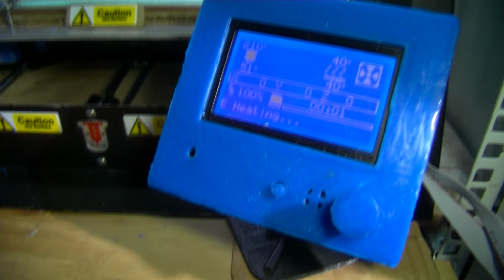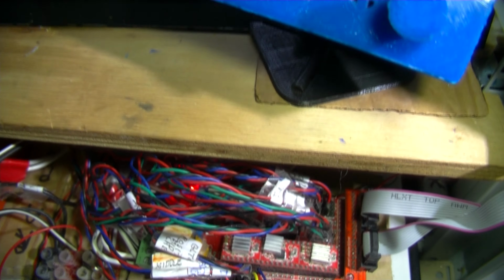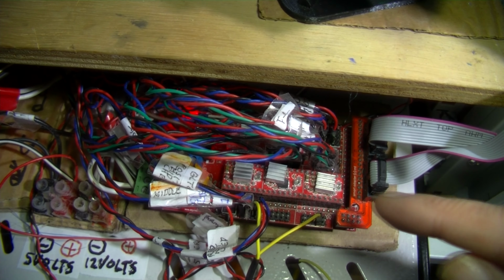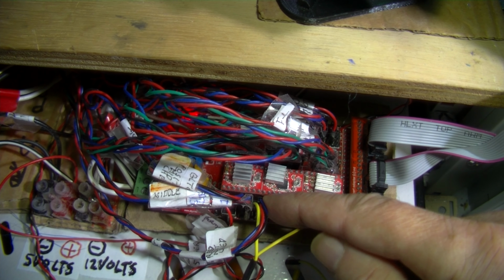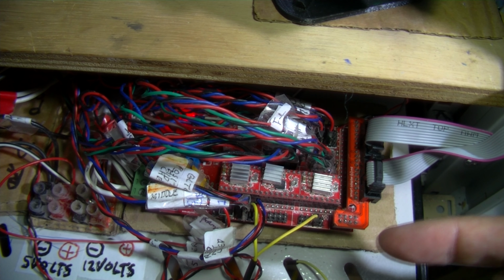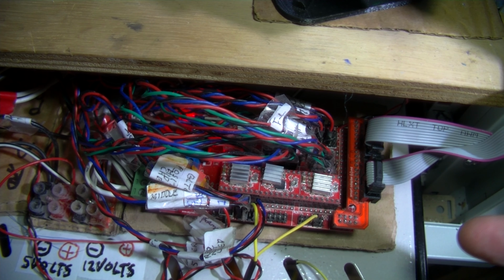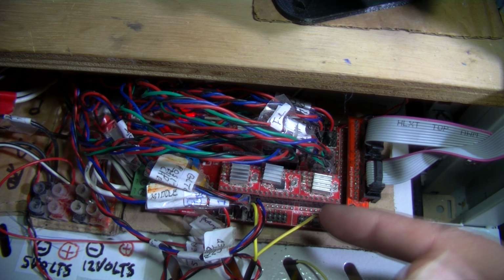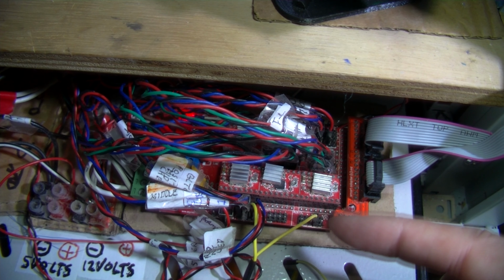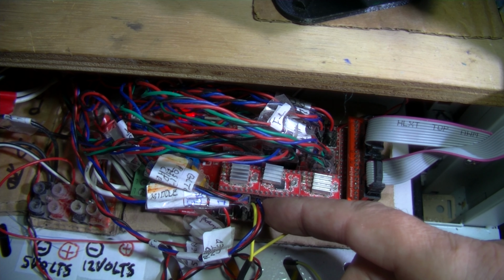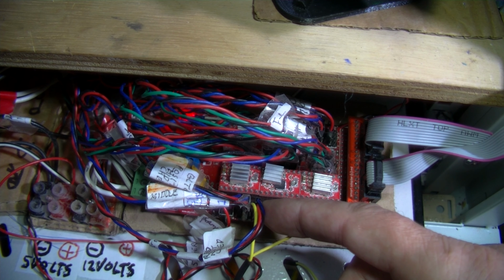I'll just fill you in on the idea here. I'm hoping that if there's 5 volts going in here, that's coming from the power supply through a buck converter. I think it goes to 12 volts and then to the buck converter. You don't want to do that much, like mains to that, whatever it is.